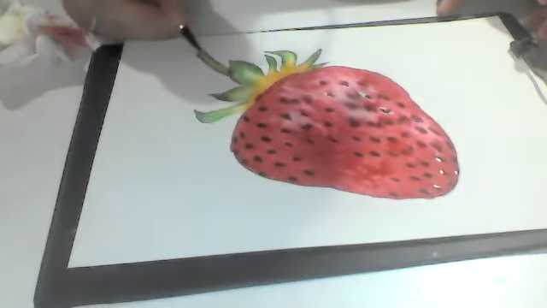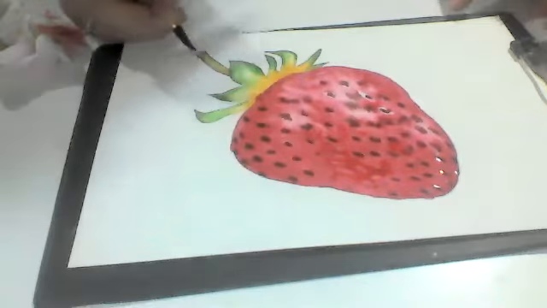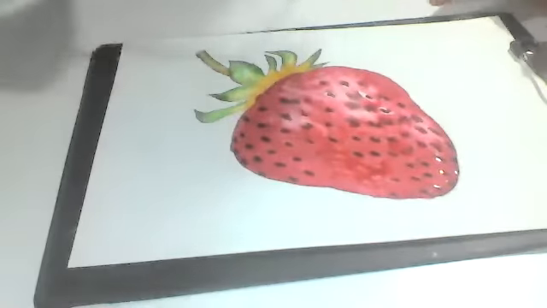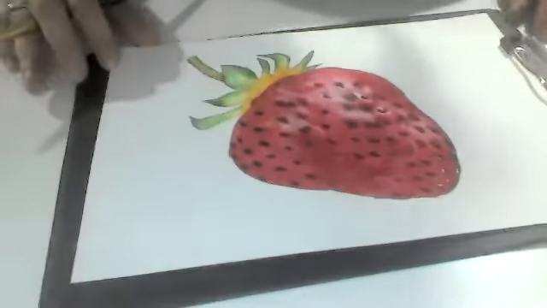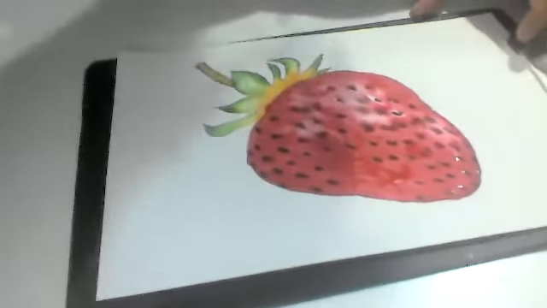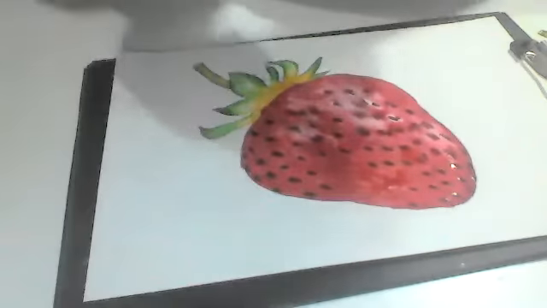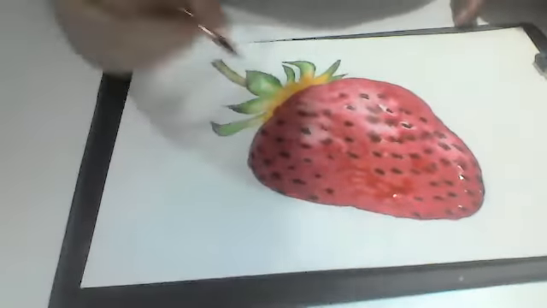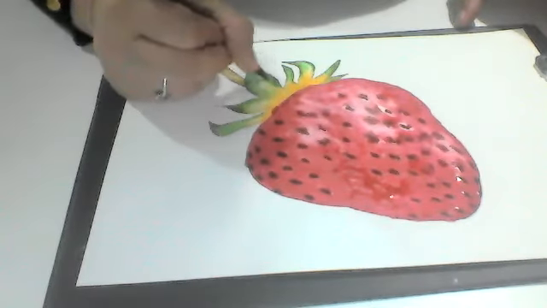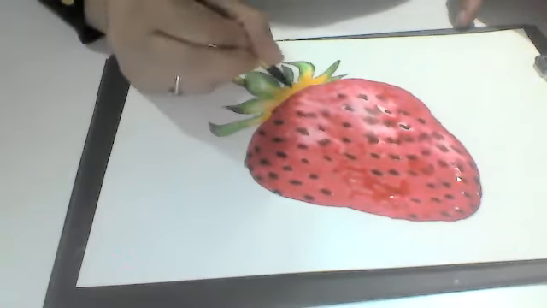Then here, just painting this with some residual paint on my brush, which is actually very light because I rinsed the brush. And then here, I would like to paint some lines here with water only, like so.